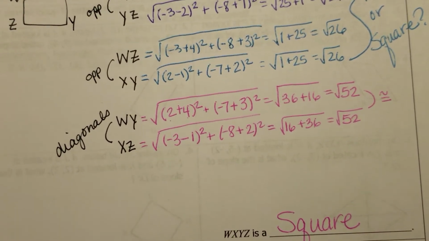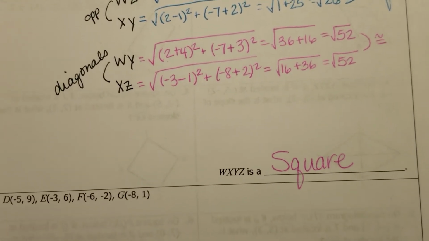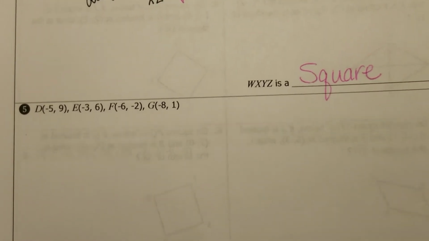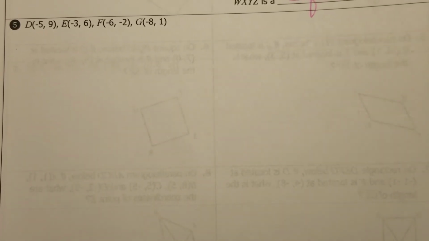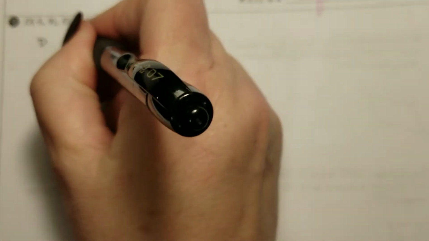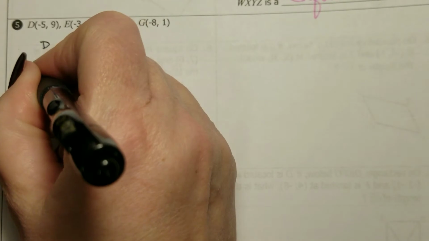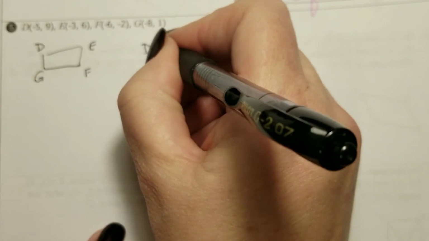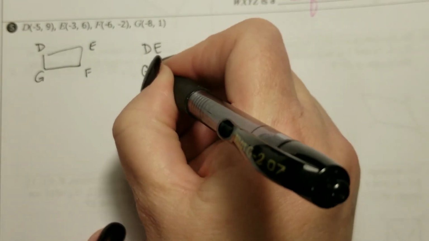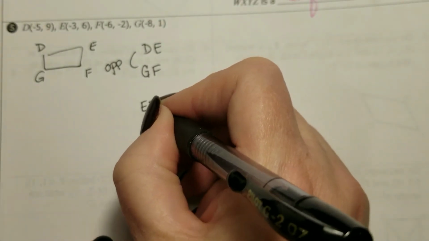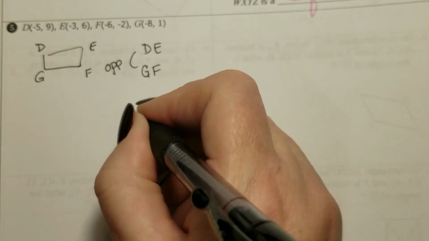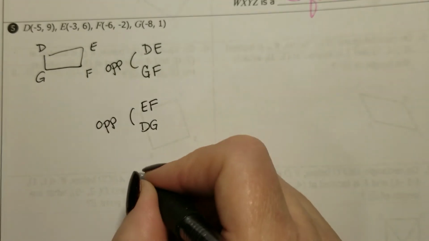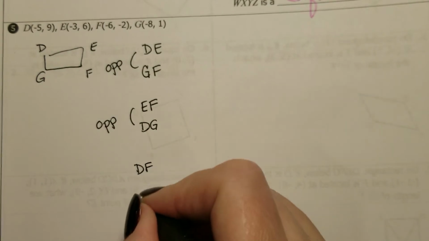And let's take a look at this very last one. I'll come down so we can see that. And about there. All right, once again, let's take a look at this. We have D, E, F, and G. And our opposite sides are DE is opposite of GF, and EF is opposite of DG. And then our diagonals are DF and GE.